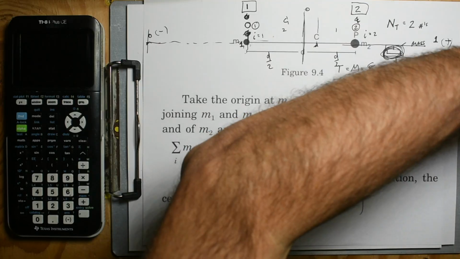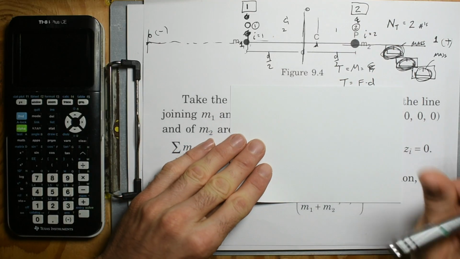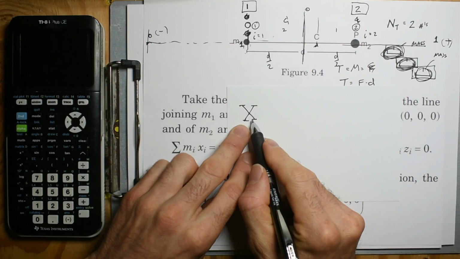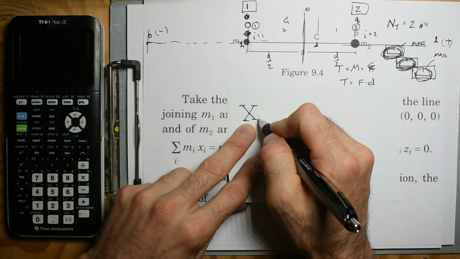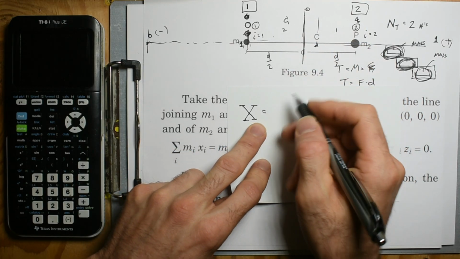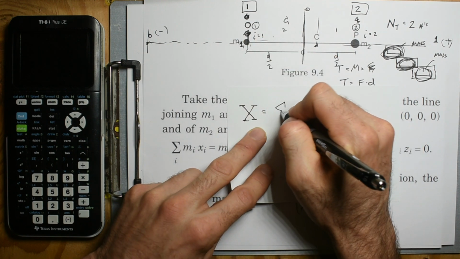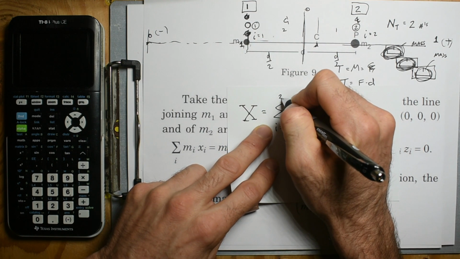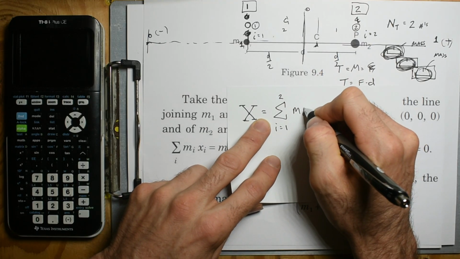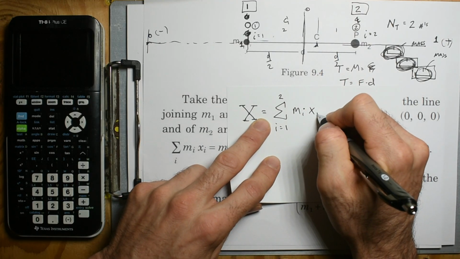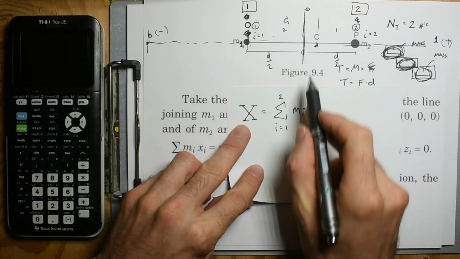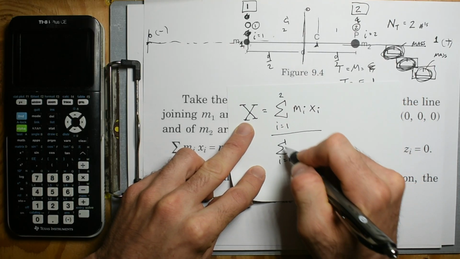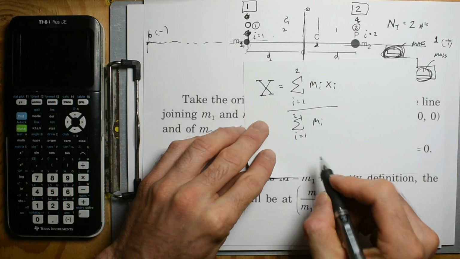Yeah, so let's get a fresh sheet of paper, and let's just use the term x. So the distance x from the origin is going to be the center of mass of this system. So we have the summation over particles i from 1 to 2 of the mass of the particle times its distance from the fixed reference point, divided by the summation from i equals 1 to 2 of the mass of the particles.